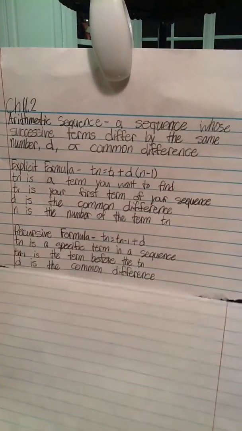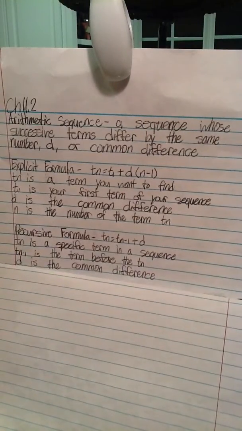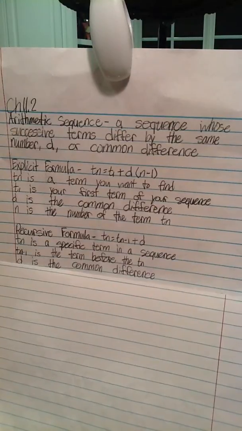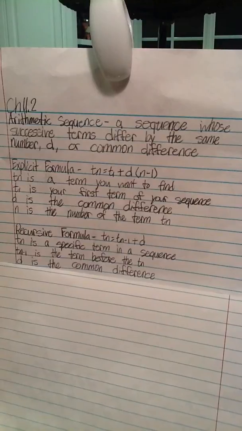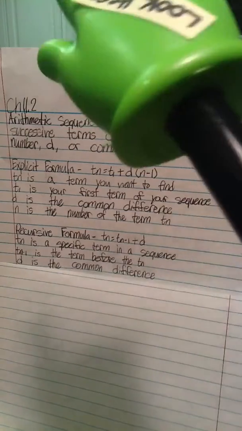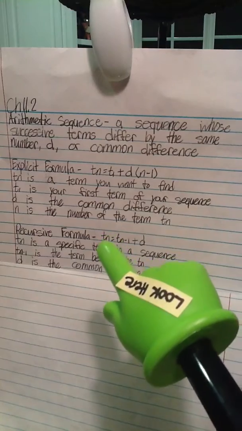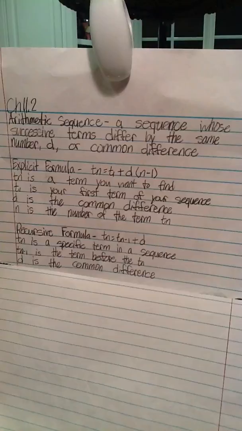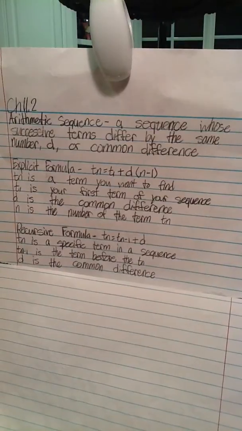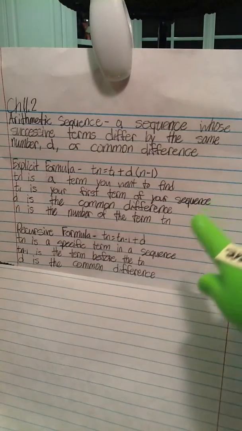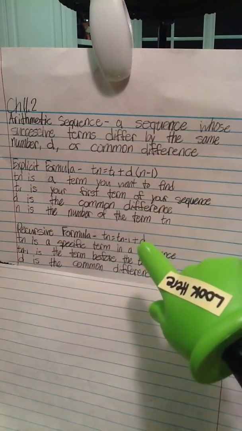The next one is the recursive formula. Tn equals Tn minus 1 plus d. Tn is a specific term in a sequence. Again, usually the one you are trying to find, the unknown one. Tn minus 1 is the term before Tn. So if Tn was term 2, Tn minus 1 would be term 1. And d again is the common difference.